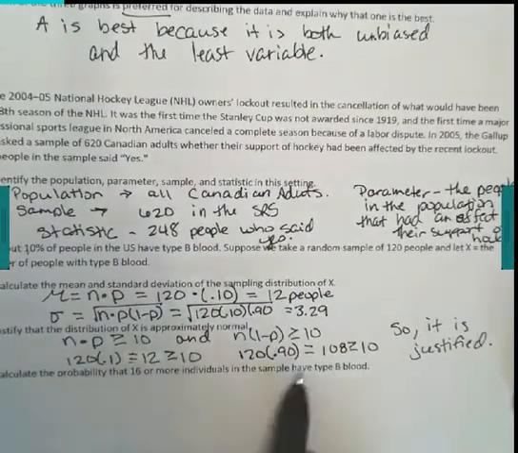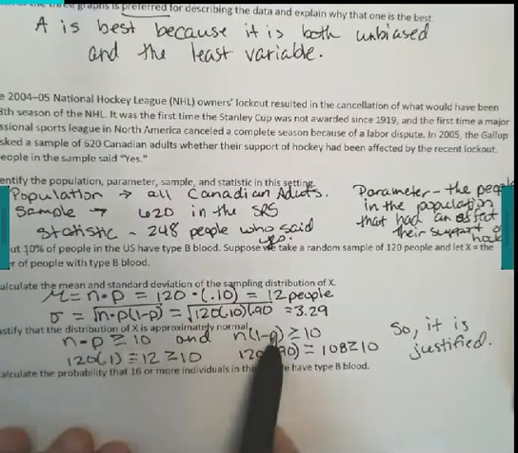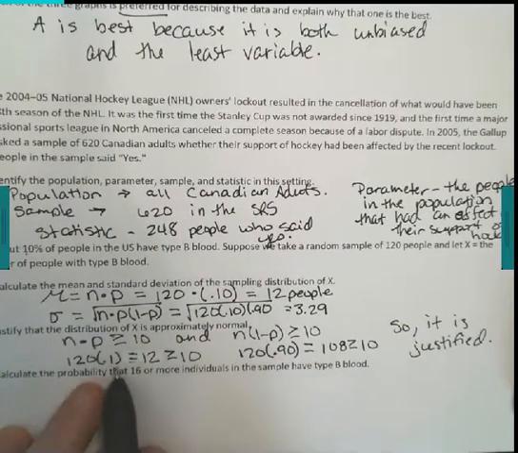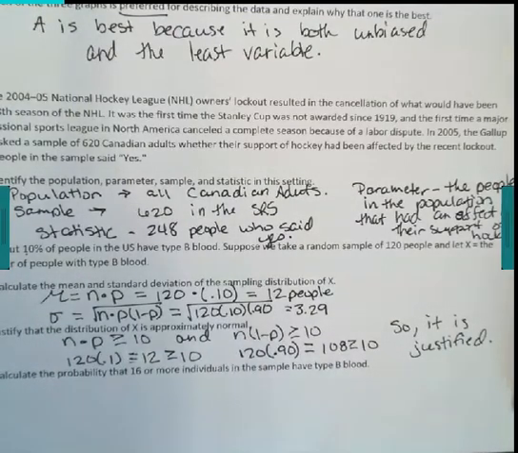You have to have these calculations. You can't just say it's greater than or equal to 10. Show me the numbers. So in some way, shape, or form, you have to type in those calculations so I can see those formulas.